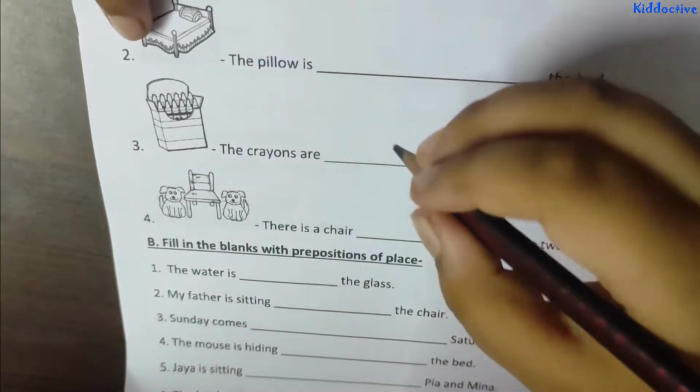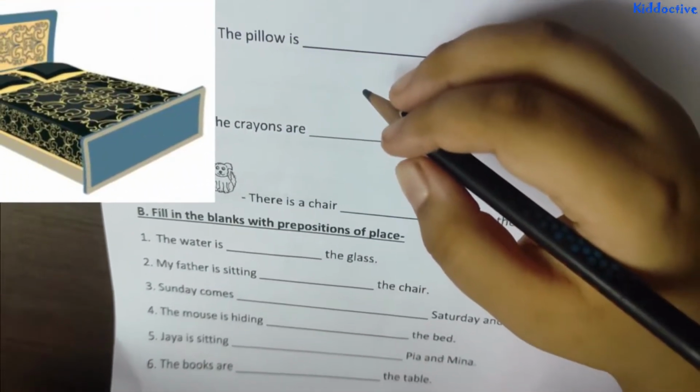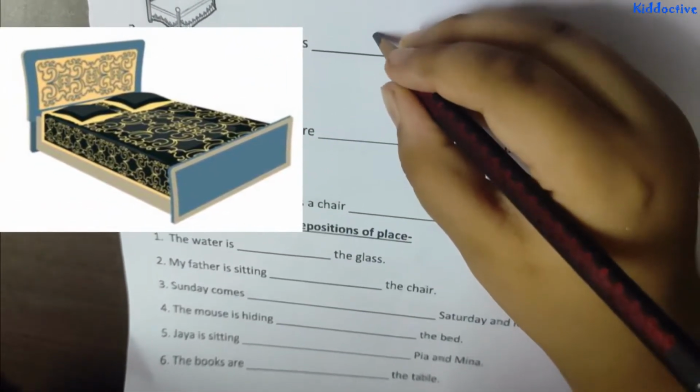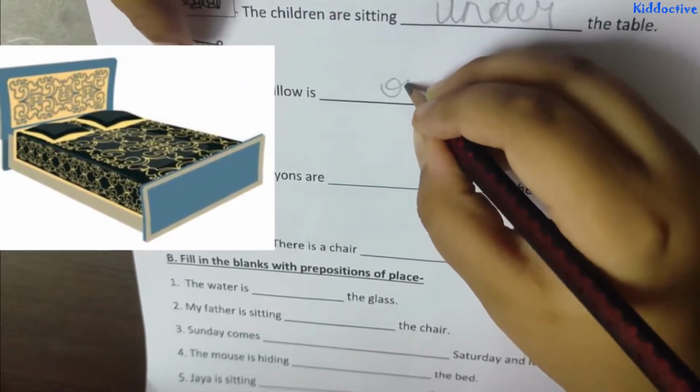Okay, the pillow is that's the bed. The pillow is on. Yes. यहाँ पे देखिए, कहाँ पे है? On the bed.